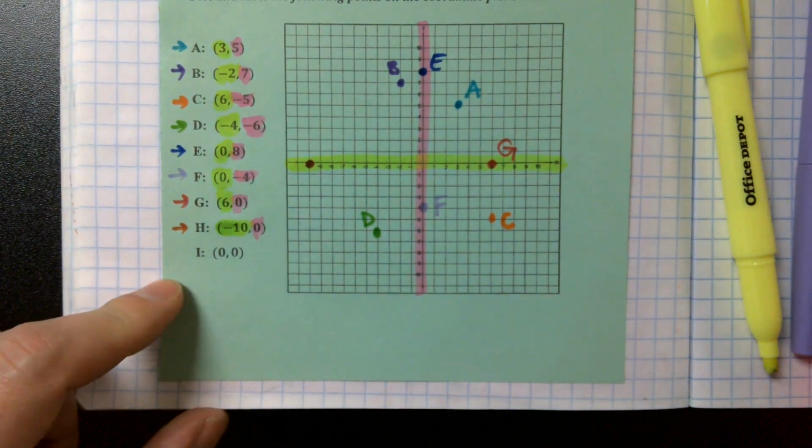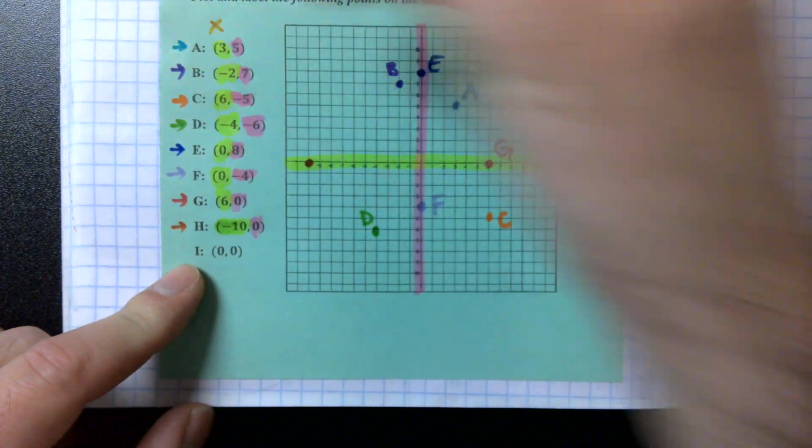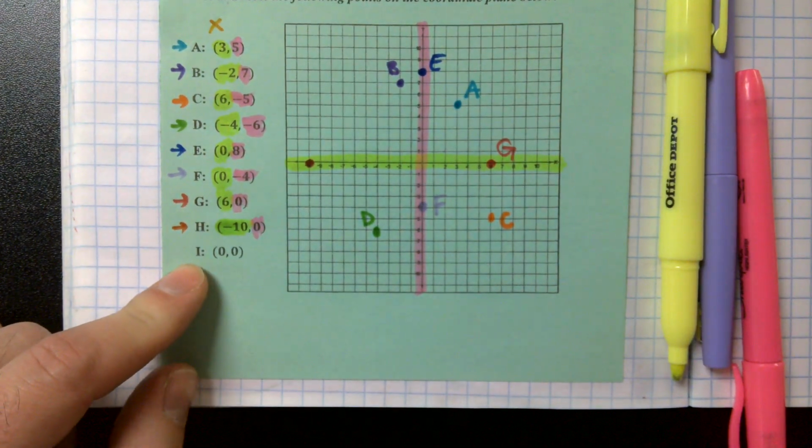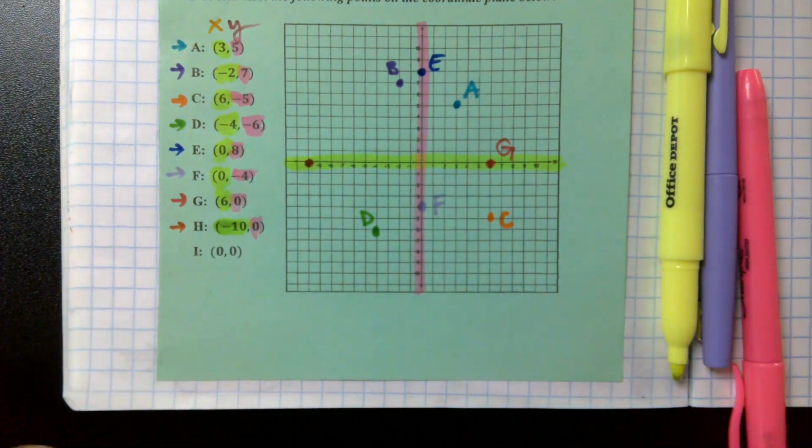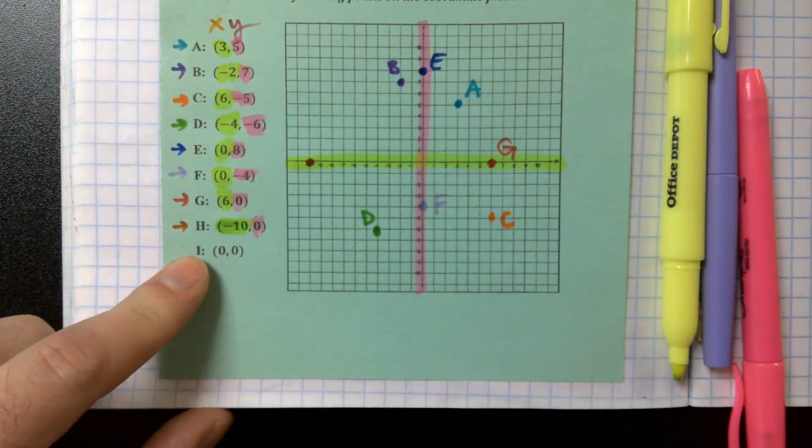You always want to do the X movement first. If you ever forget which one to do first, just sing the alphabet. You'll hit X right before you hit Y. You're going to do your X movement first, and then your Y.